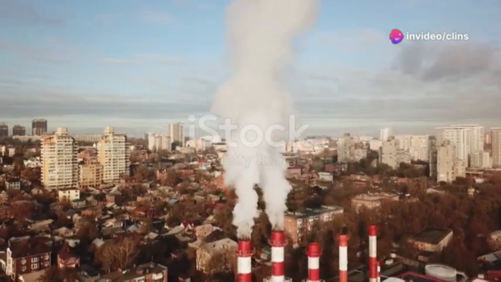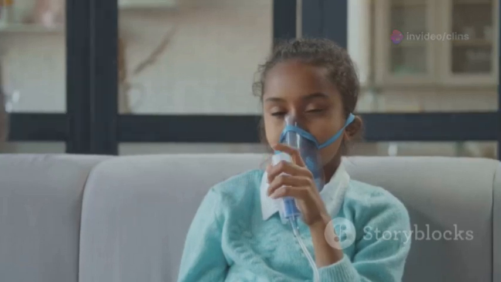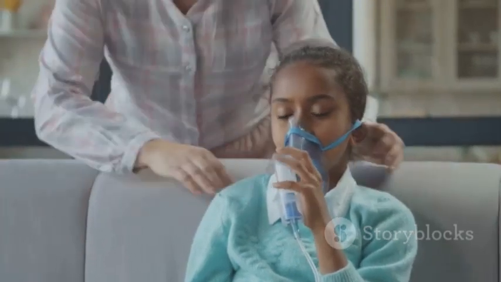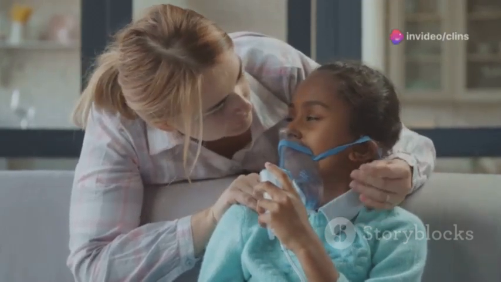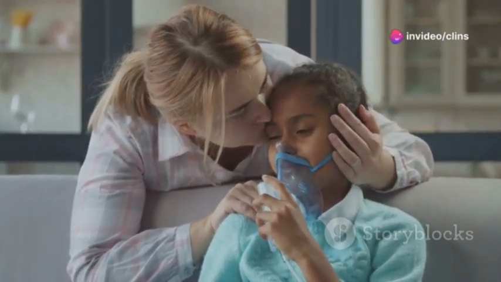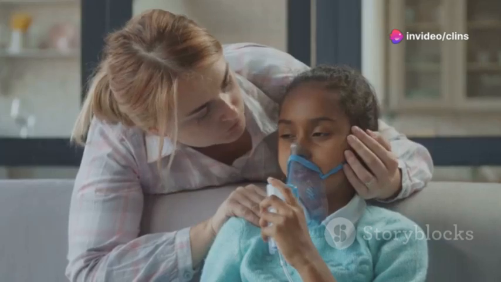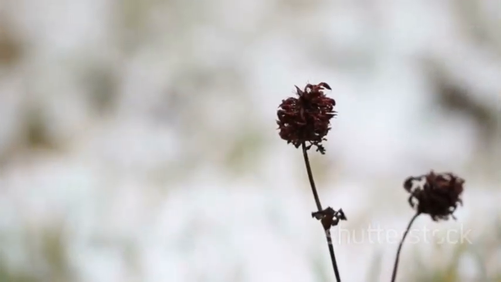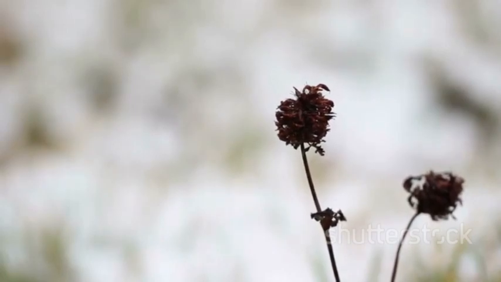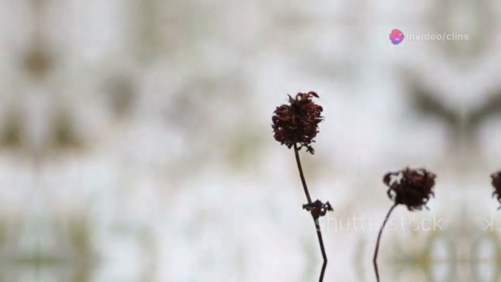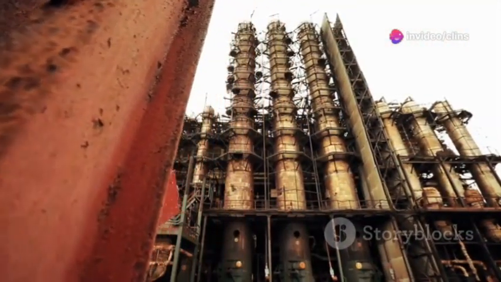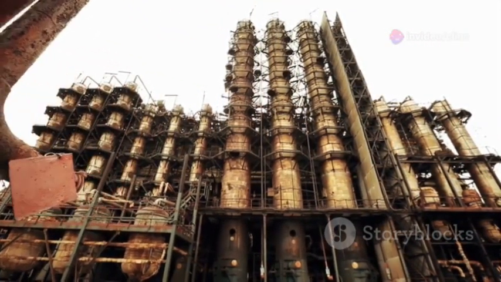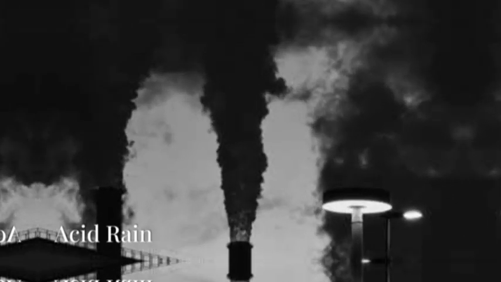The impact of air pollutants is quite significant. On human health, air pollutants can cause respiratory and cardiovascular diseases, lung cancer, asthma, and other chronic illnesses. Vulnerable groups such as children, the elderly, and people with pre-existing health conditions are particularly at risk. When it comes to plants, air pollutants can lead to reduced photosynthesis, leaf damage, reduced growth, and yield losses. And let's not forget about materials. Air pollutants can cause corrosion of metals, degradation of building materials, and damage to cultural heritage sites.